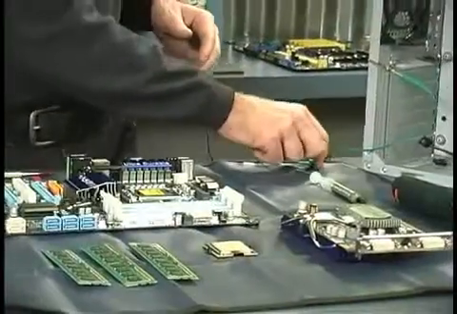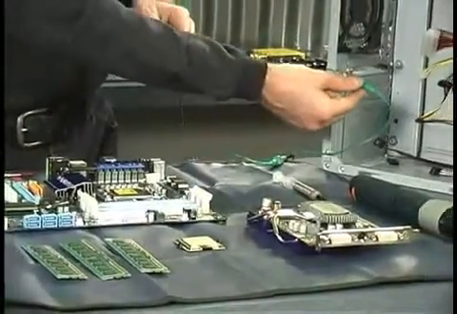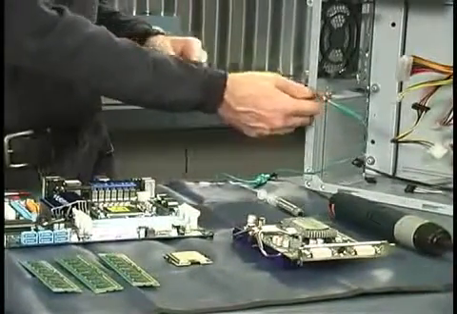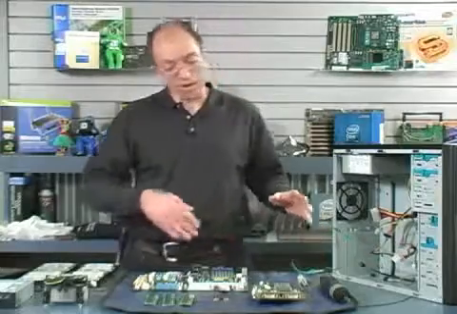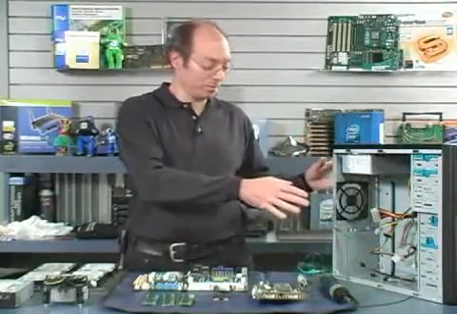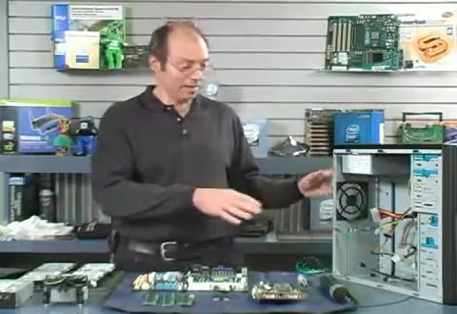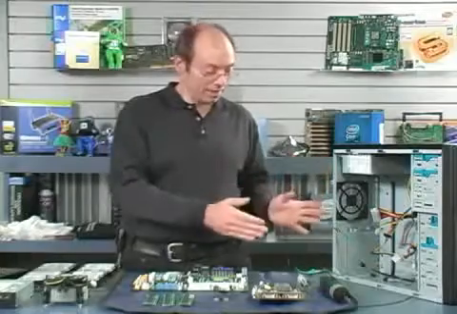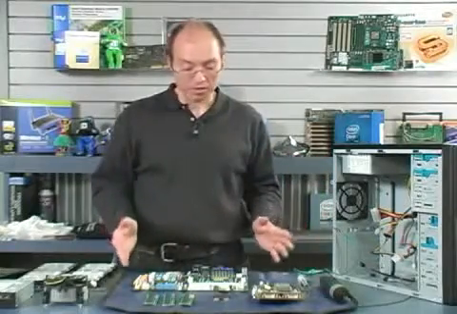And then another jumper goes from the mat to the case, where I've got it clipped to an unpainted area on the chassis. Now, while I actually build this system, in the interest of having things be more viewable by the camera and in the interest of saving time, I may not use it. But take it from me, it's a good idea to use these components if you're building your own system.